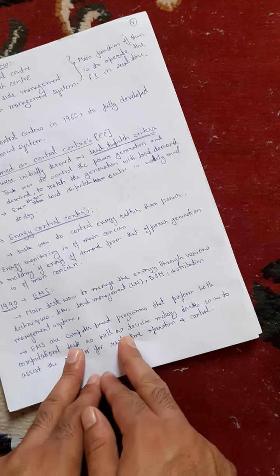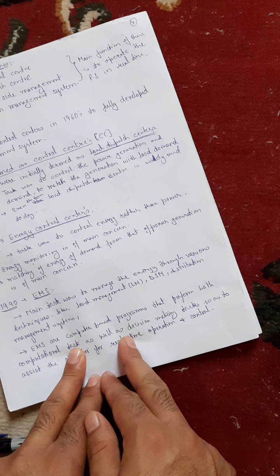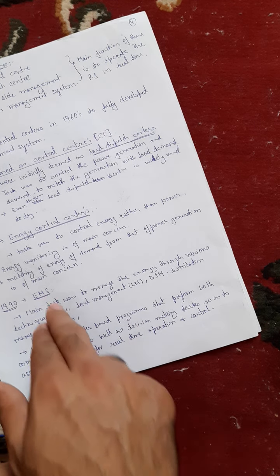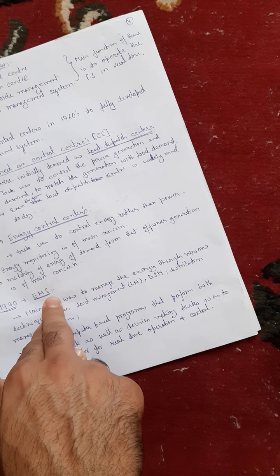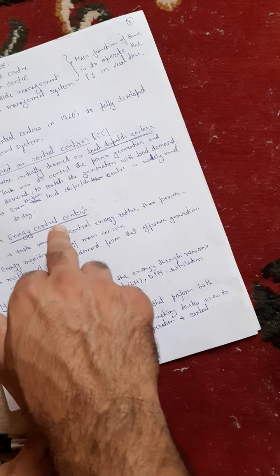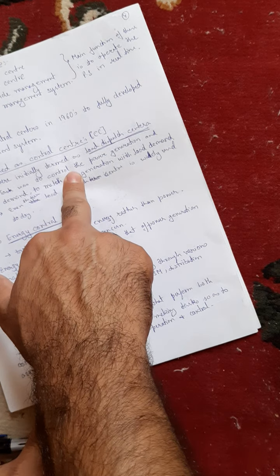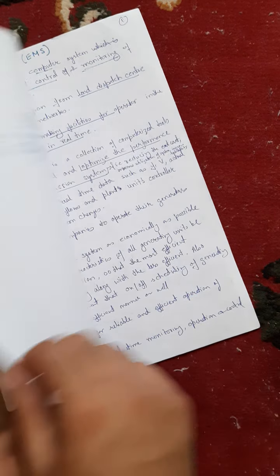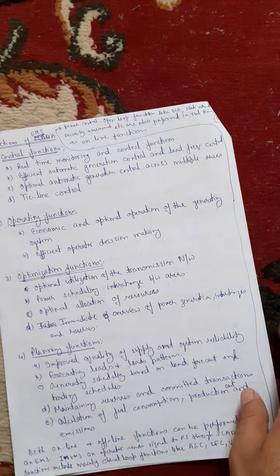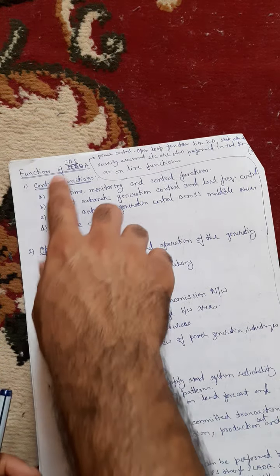Here the economic decision making also comes into the picture in the energy management system. However, economy was not a concern in the energy control system, energy control center, and simply control centers. Okay, so now let us discuss the functions of the energy management system.